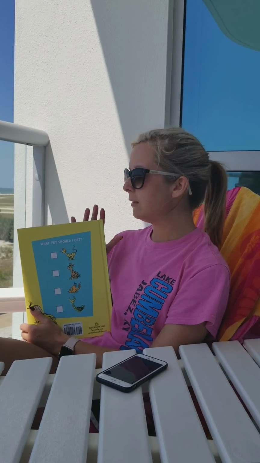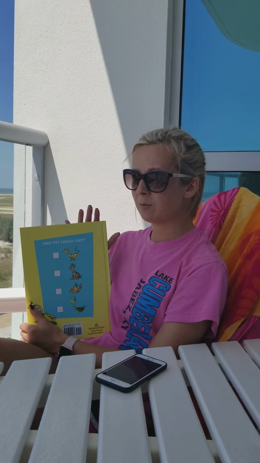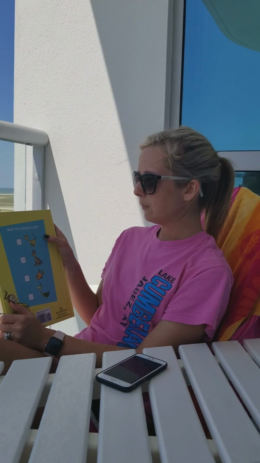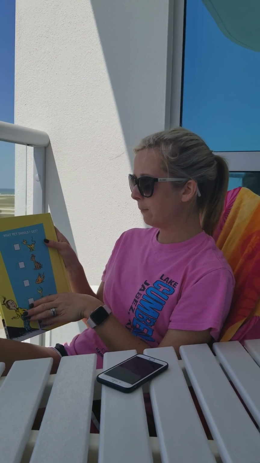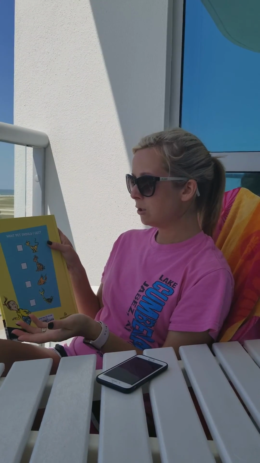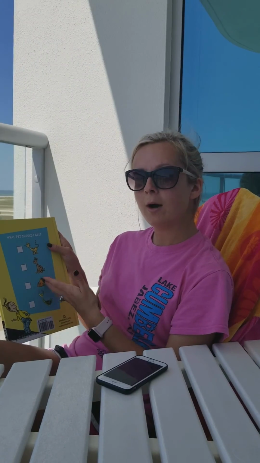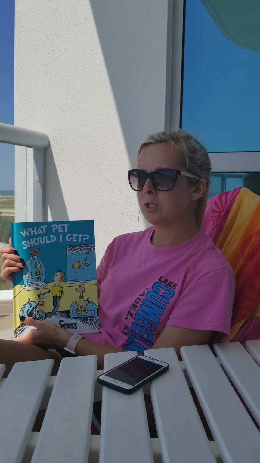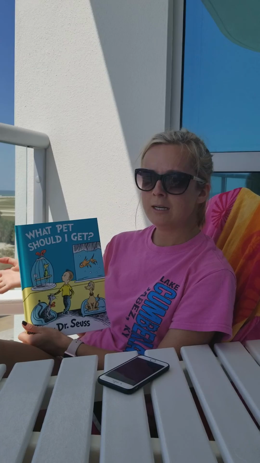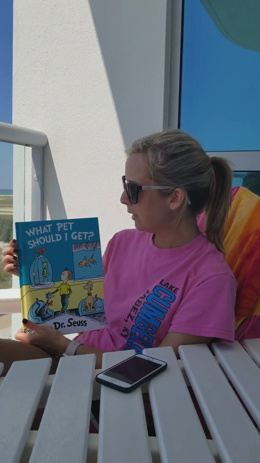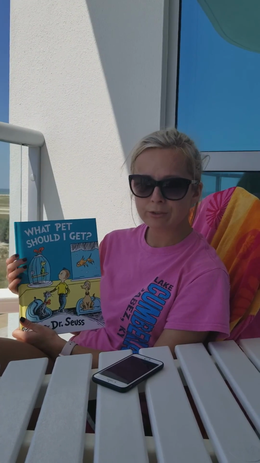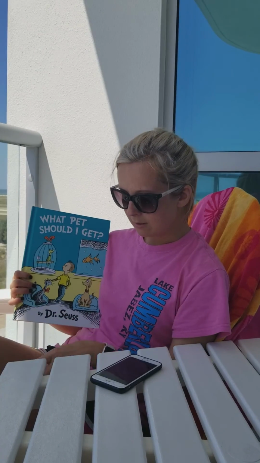And then I think this would be a great book to use as a writing prompt, asking the student which pet they got and why. And then maybe ask questions like, what does this pet need to survive? And why did you choose this? Why was this your favorite pet?